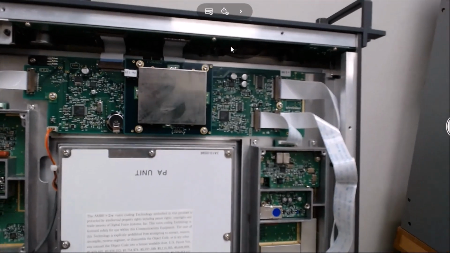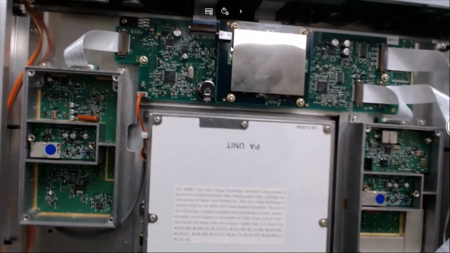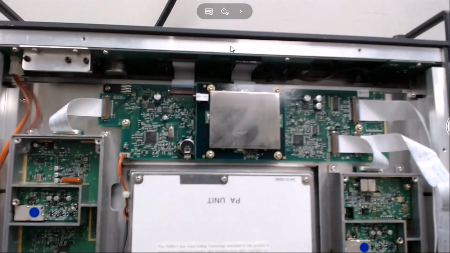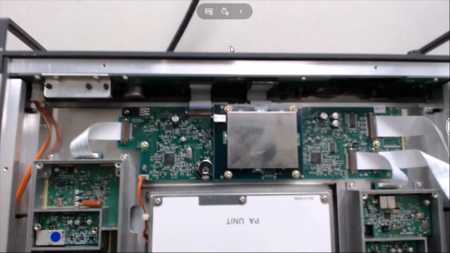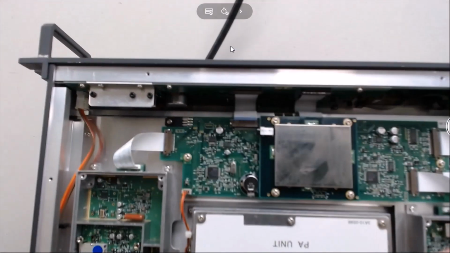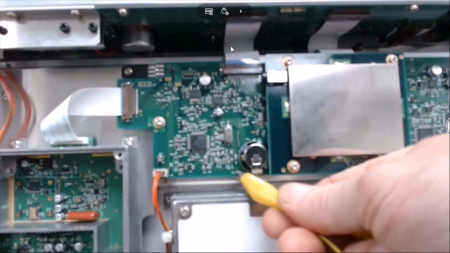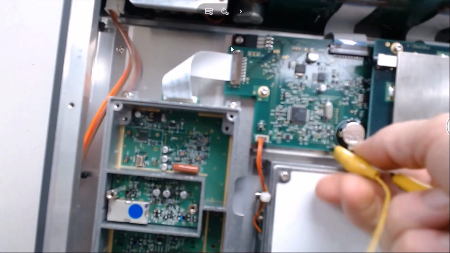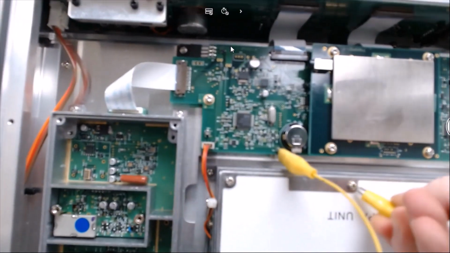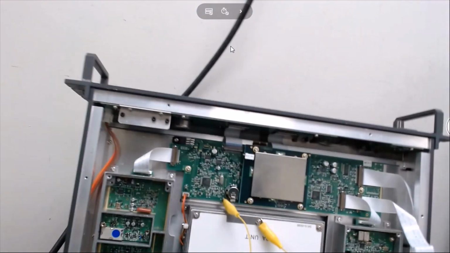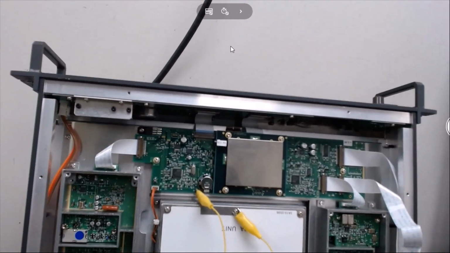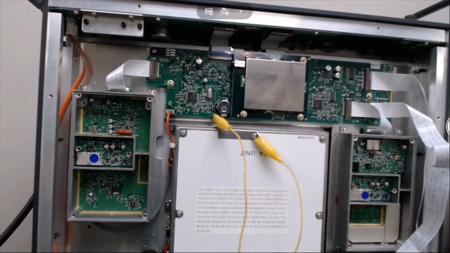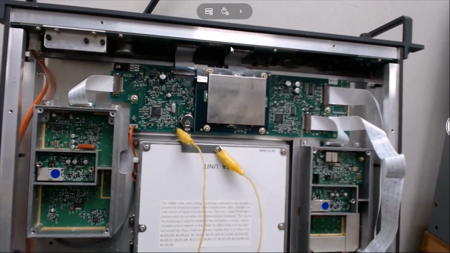Now, as far as getting into the front panel mode, what you need to do is short this test point here. It's called TP2, and it's just a little knob of metal that sticks out. So all you gotta do is put a little clip on like that, and then clip on to any ground, and then power the radio up. Once it's powered up, it'll go into that internal menu.